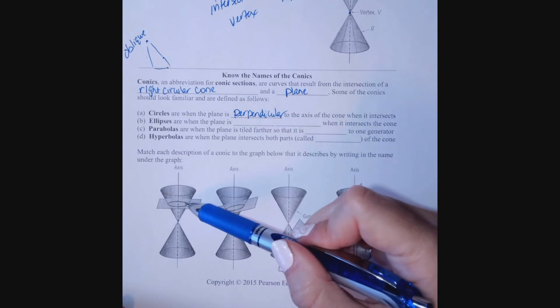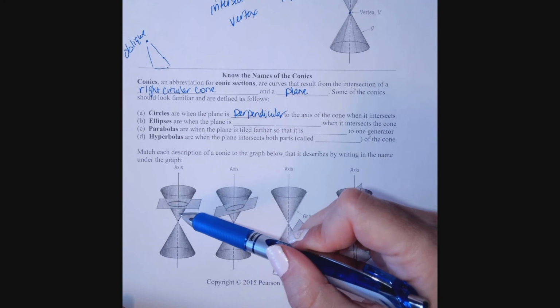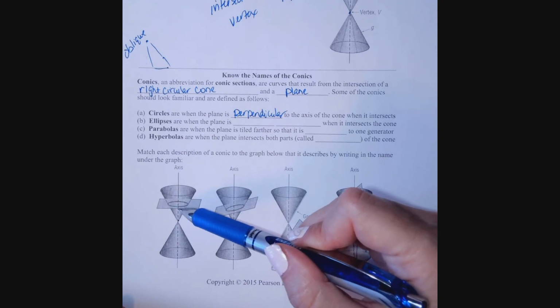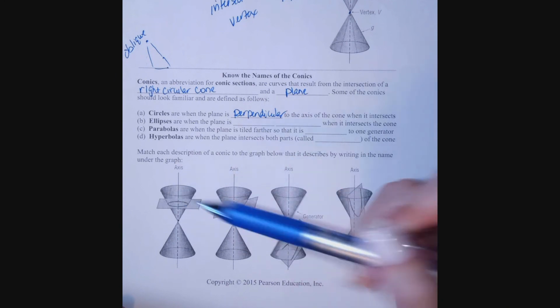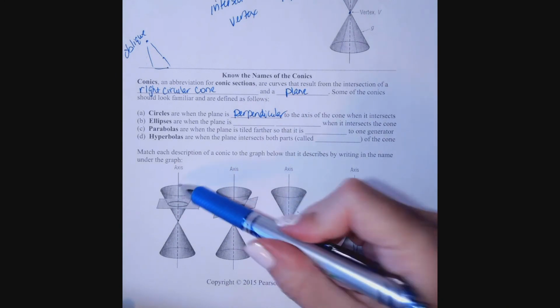Now, where that moves depends on the size, the radius of the circle. Here, the radius of the circle is larger than it will be closer to the vertex. If I move out further from the vertex, the radius of the circle gets larger still.